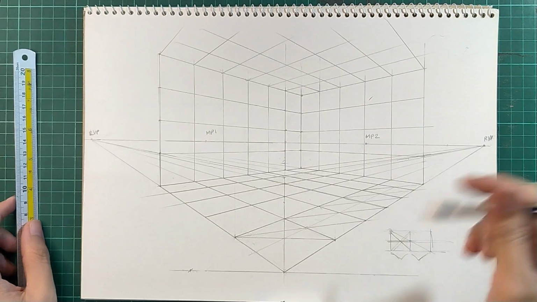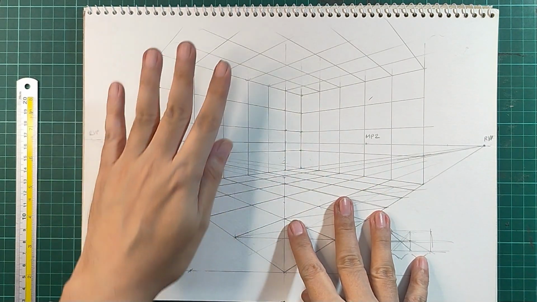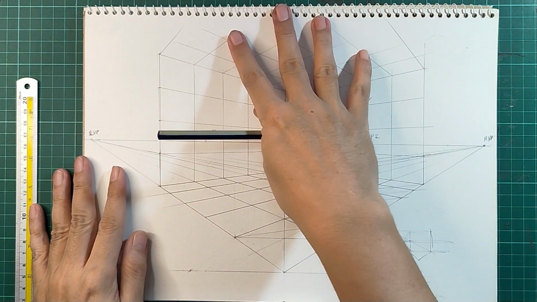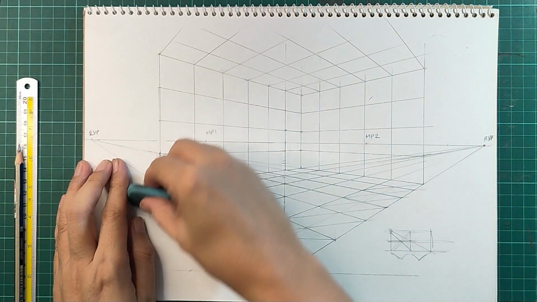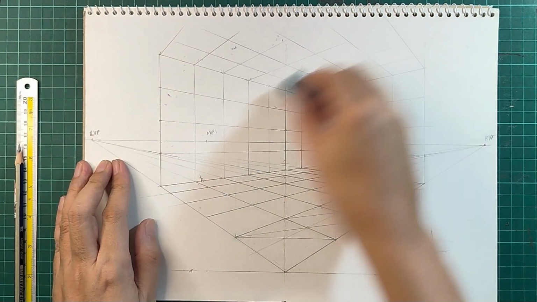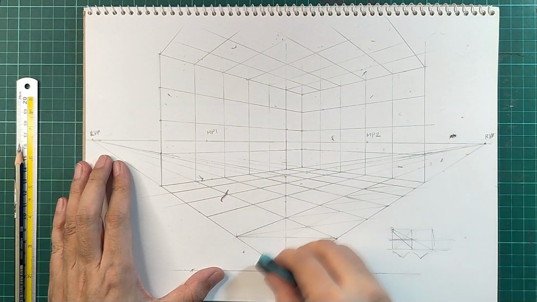Okay, so now you have your floor, you have your left wall, you have your right wall, you have your ceiling. And from here, you can start to build your room. So I'm just going to erase a lot of these.